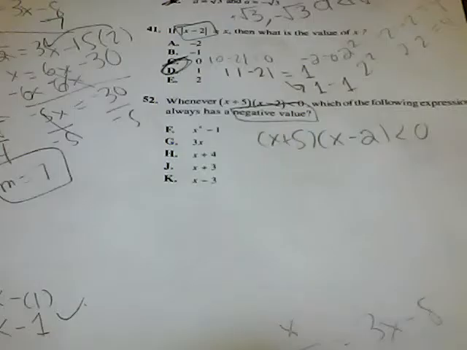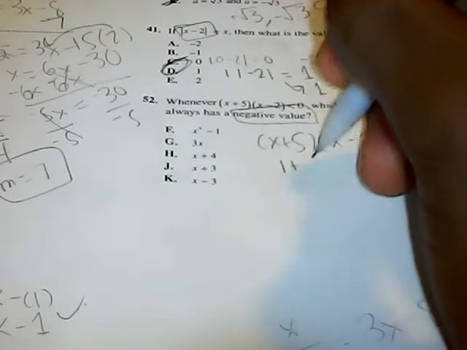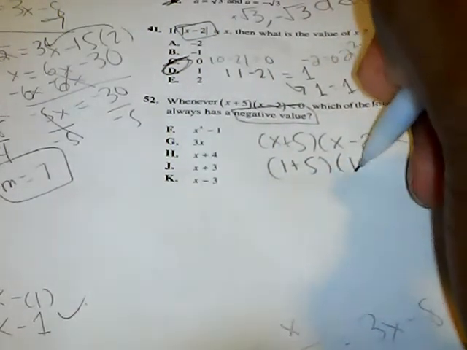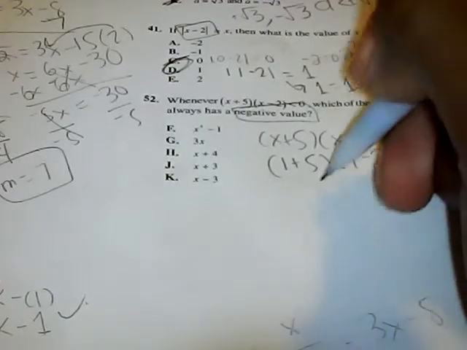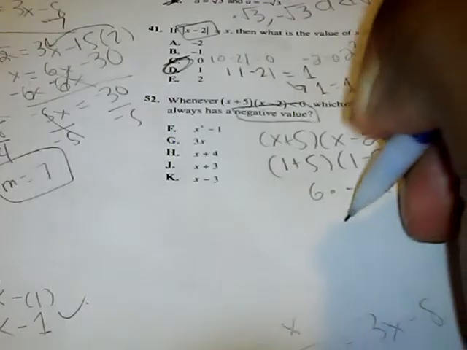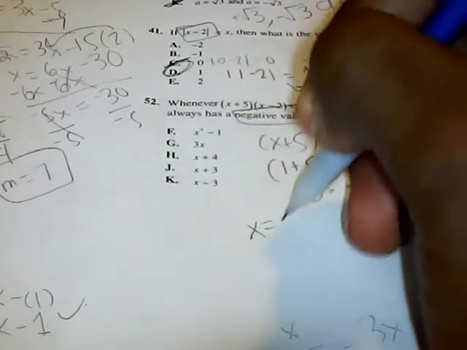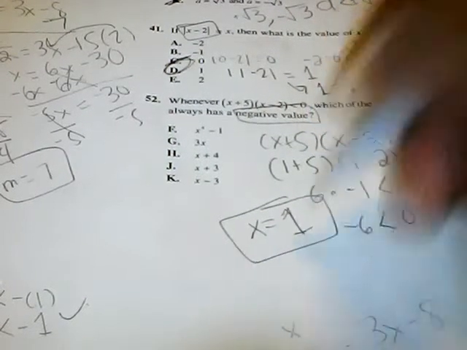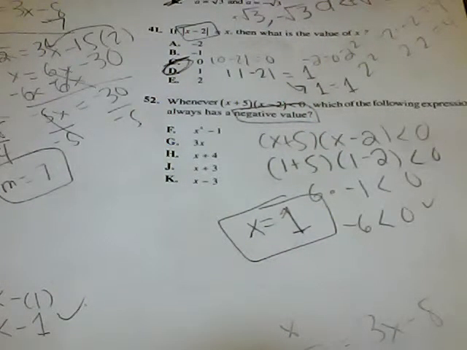Off the bat, I'm thinking of 1, because if I were to go with 1, I would get 1 plus 5, which is 6, times 1 minus 2, which is negative 1. So let me write that down. 1 minus 2 is less than 0. I would get that 6 times negative 1 is less than 0. And negative 6 is in fact less than 0. So I know that 1 works. I have my value, 1. It's a value I can work on. It's a value I can rely on.